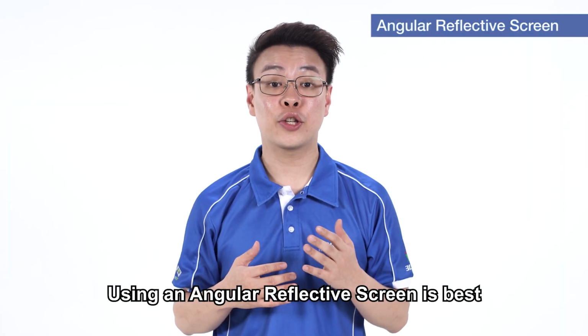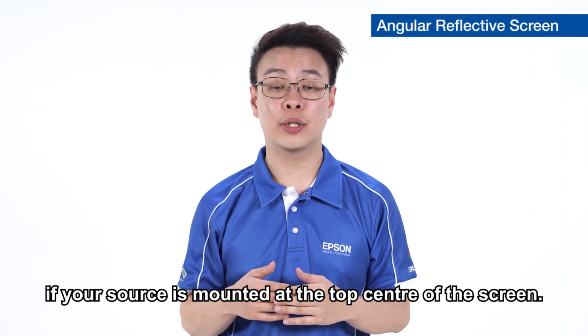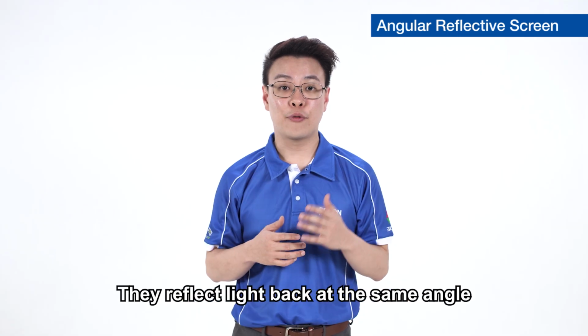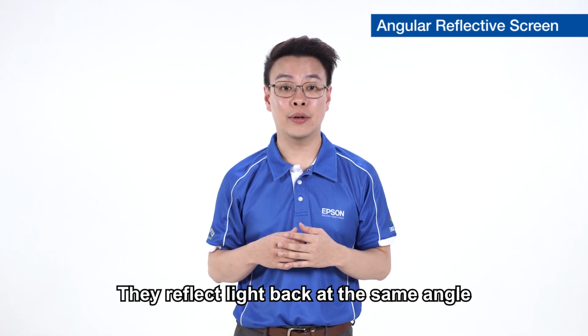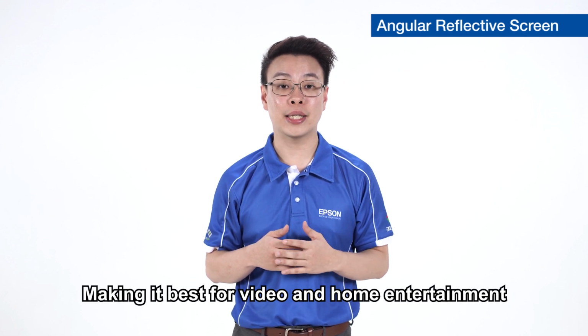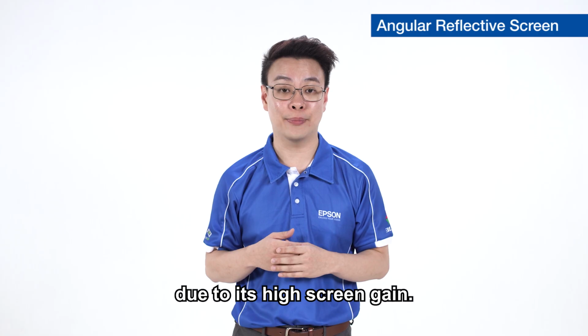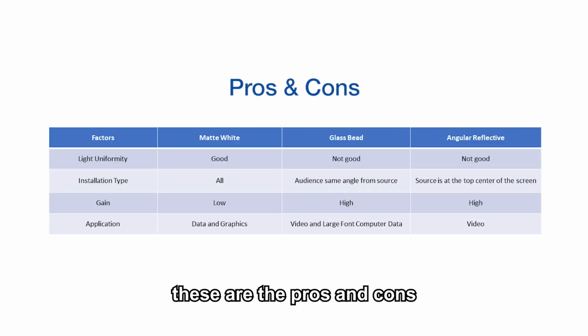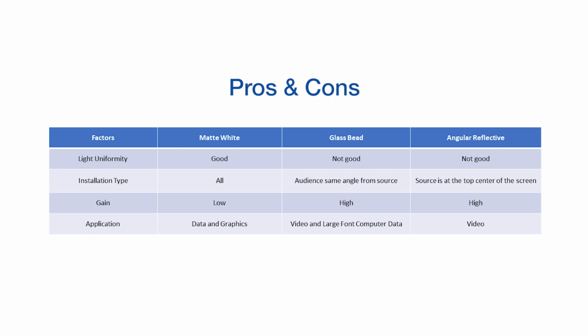Using an angular reflective screen is best if your source is mounted at the top center of the screen. They reflect light back at the same angle as it strikes the screen, making it best for video and home entertainment due to its high screen gain. In summary, these are the pros and cons of the front projection screen that I've just mentioned earlier on.